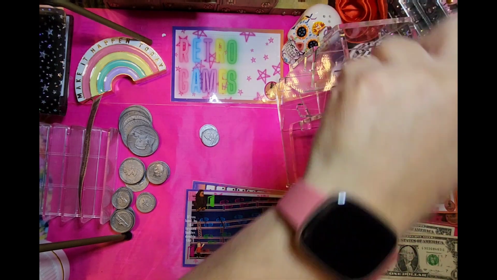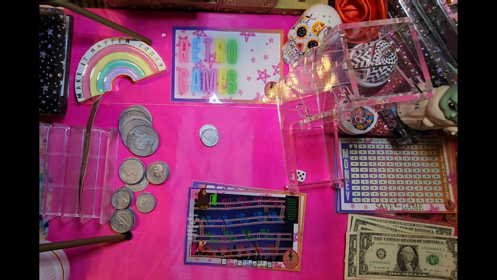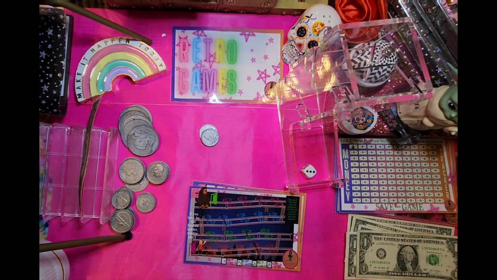So that's 1, 5, 1, 2, 3, 4, 5. Okay. And then it's our 3rd roll, which is 3. 1, 2, 3, which is a quarter.